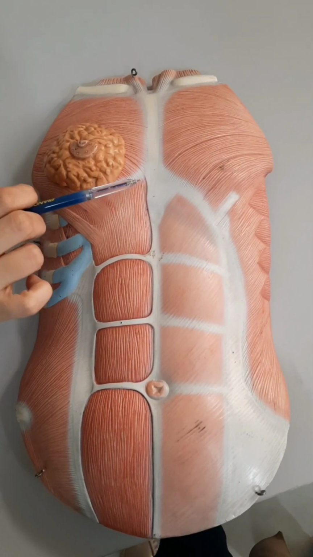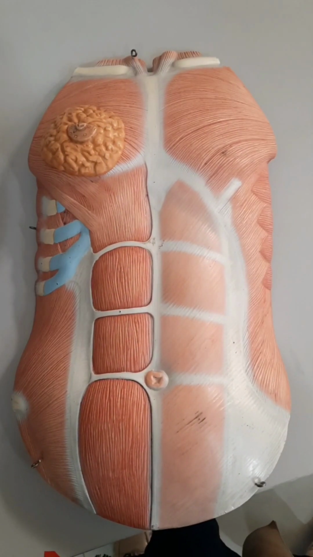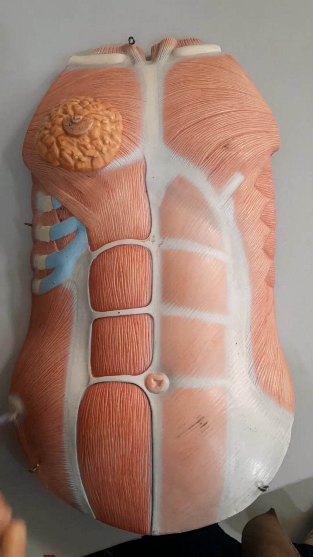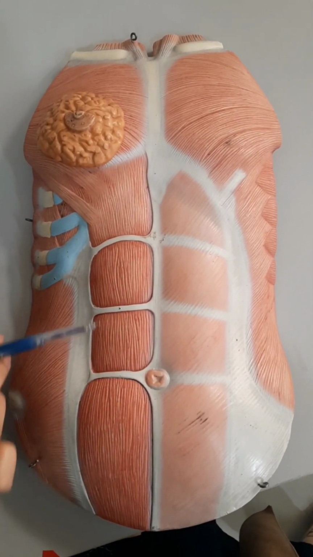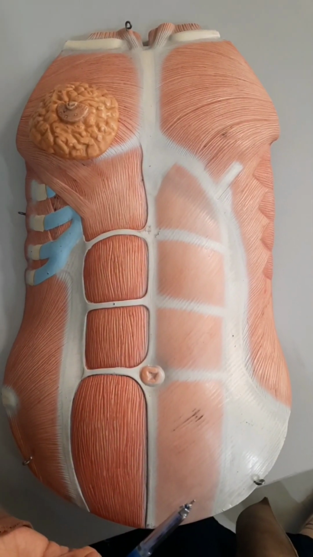This model represents the dissection of the abdomen and the thoracic part of the human body, in which we are going to emphasize only on the abdominal muscles. So these muscles can be easily identified if we are clear about the orientation of the muscle fibers.